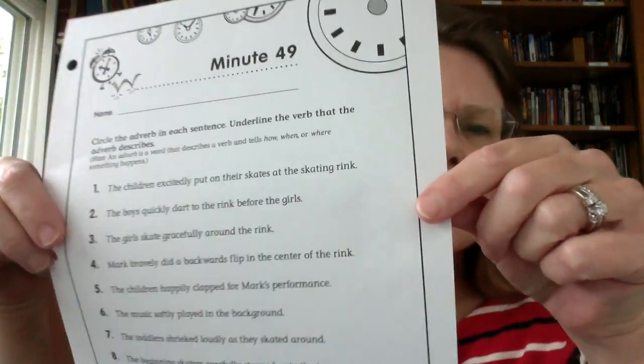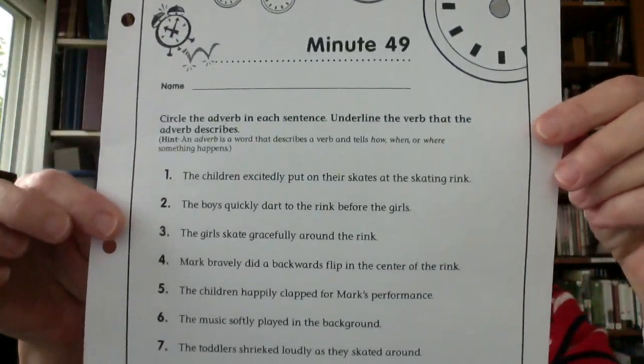So if you will pull out your minute 49, it looks like this. And before we get started, let's go ahead and look at the instructions, because I think a lot of times y'all get kind of mixed up as to what you underline, what you circle, and all that, and I've noticed that on some of your other papers. So if you have a highlighter ready, that would be nice, because then you can highlight some things while we're doing this.